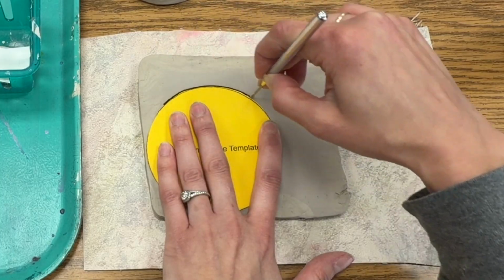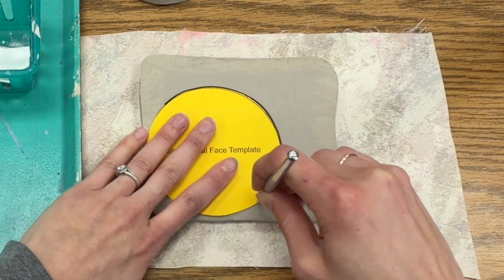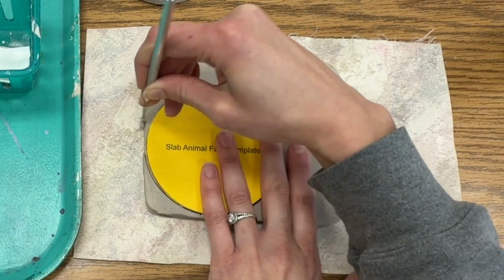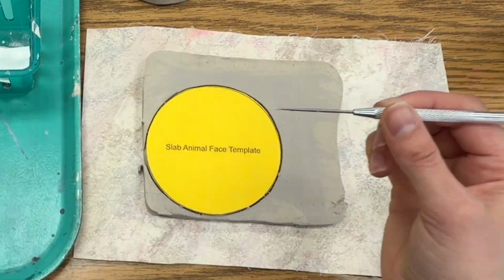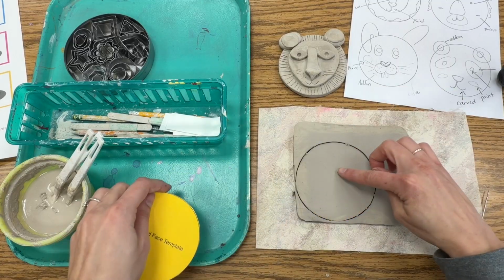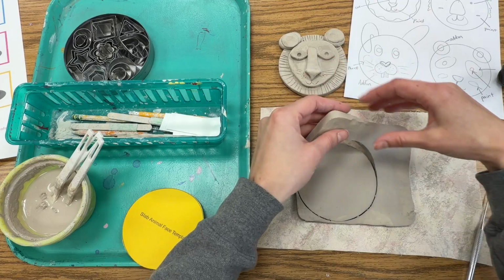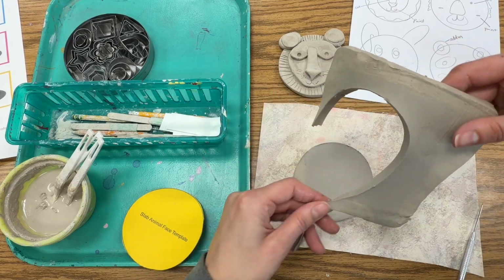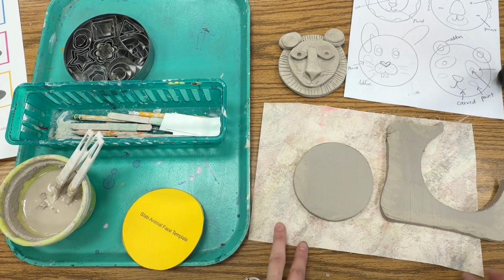Hold your template still and use your needle tool to push all the way down through the clay to the table and cut around the template. Remove your template and circular slab and try to save that scrap piece so you can use it for other details.